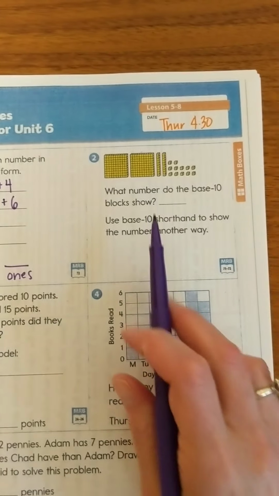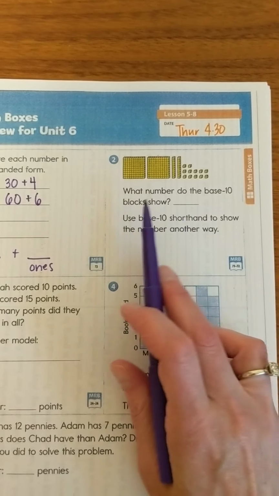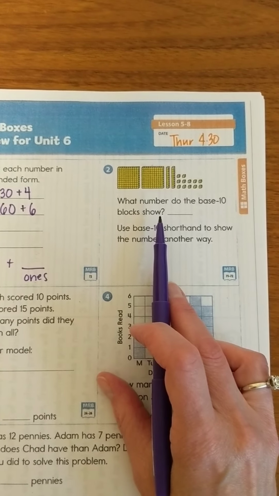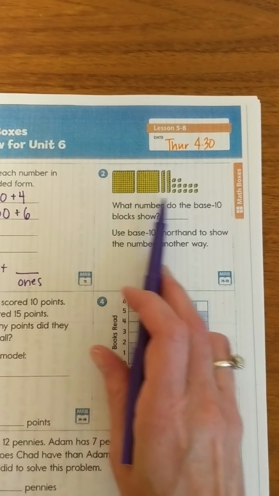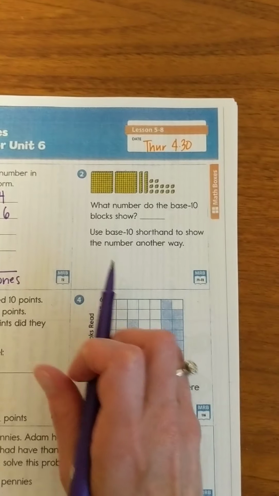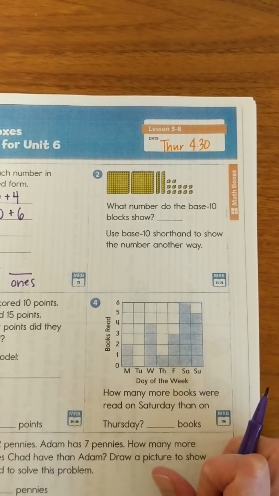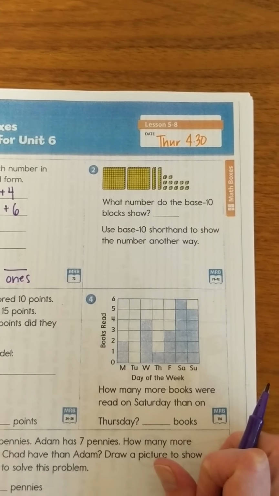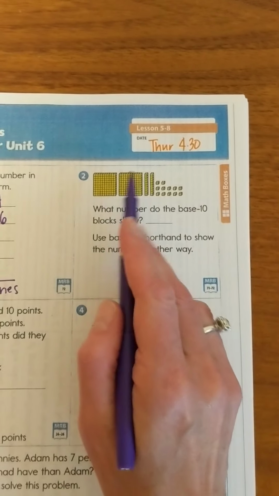So it says, what number do the base 10 blocks show? Okay, so you want to count them up and find your total, okay? Now we're going to do this one together because the next part is just a little bit tricky, so I want us to make sure that we understand what we're doing. So let's go ahead and count them.